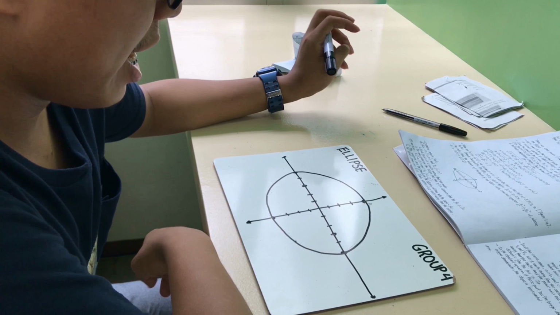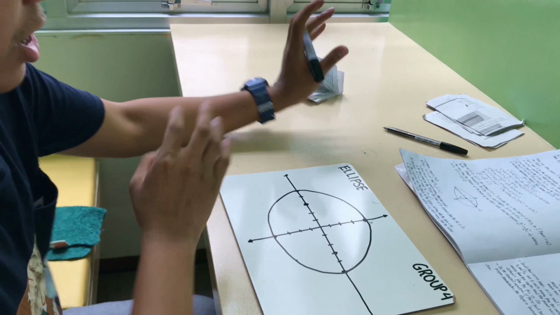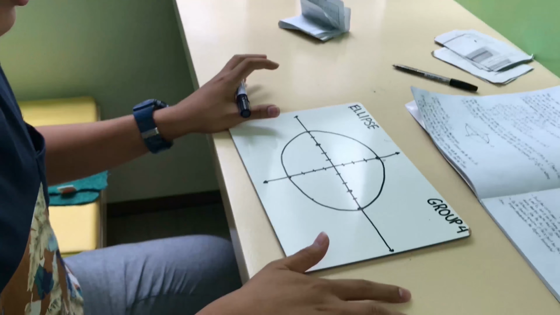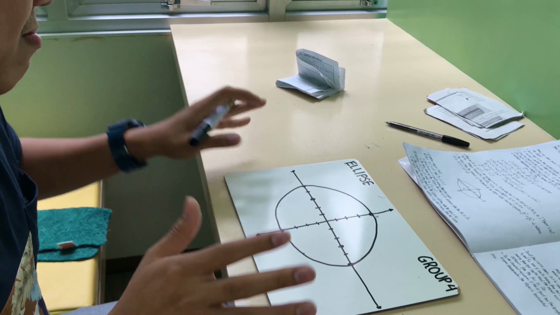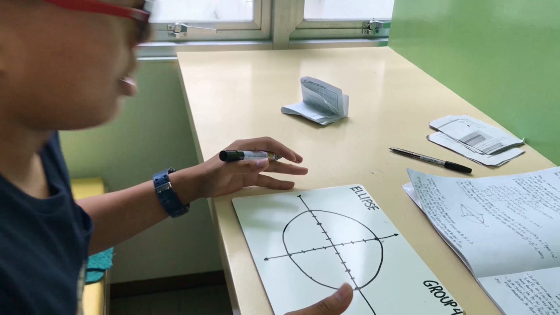We are group 4 from block A and today we will be talking about the ellipse. So the figure you see here on the whiteboard is actually an ellipse, but it's not that perfect. We guarantee that it's okay for learning or demonstrating purposes.